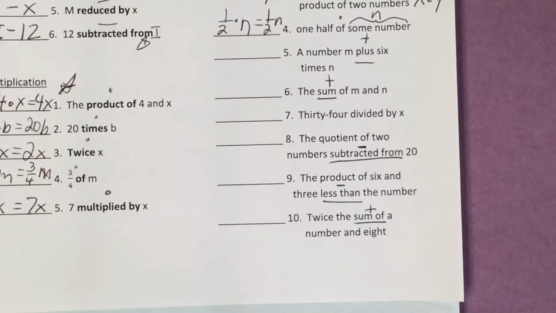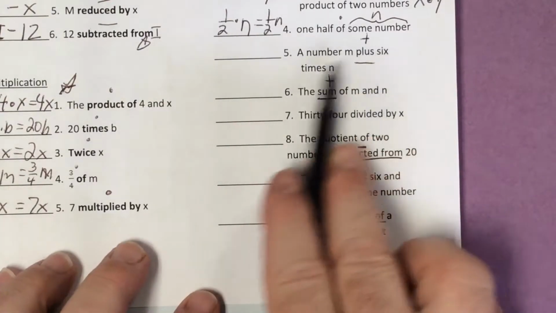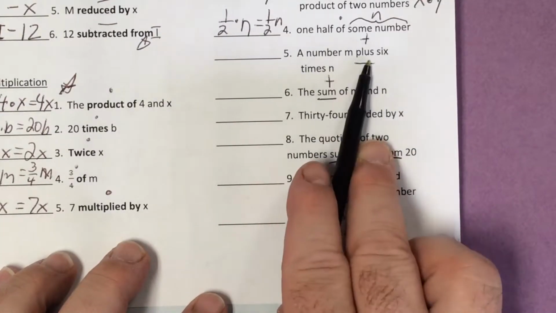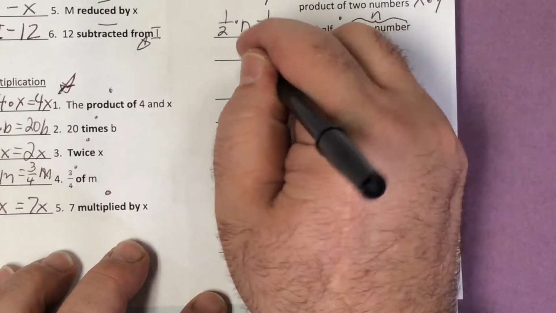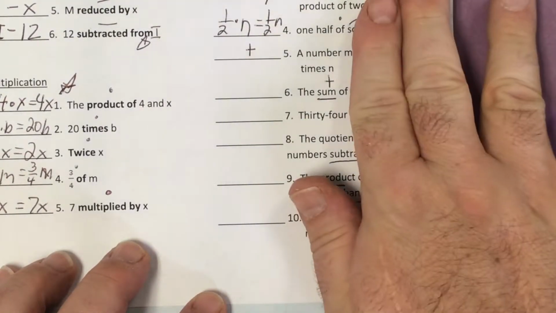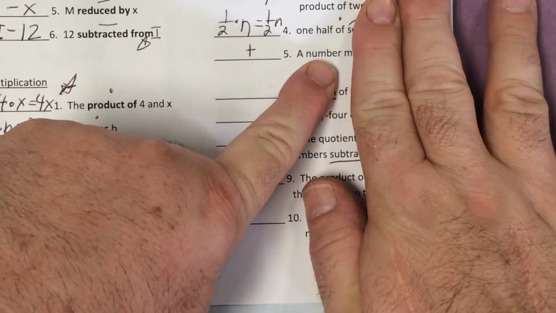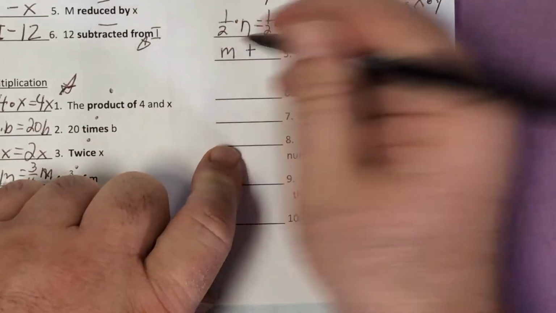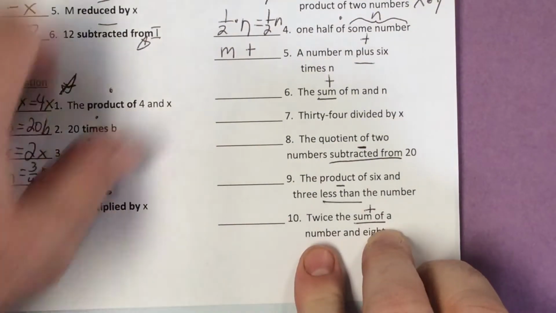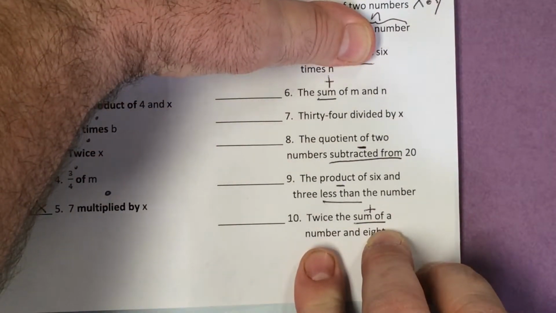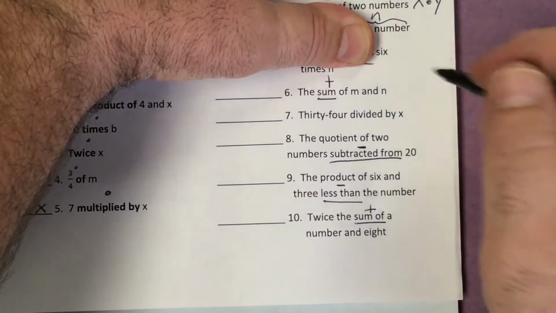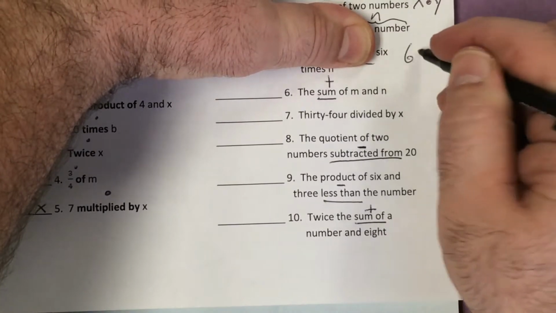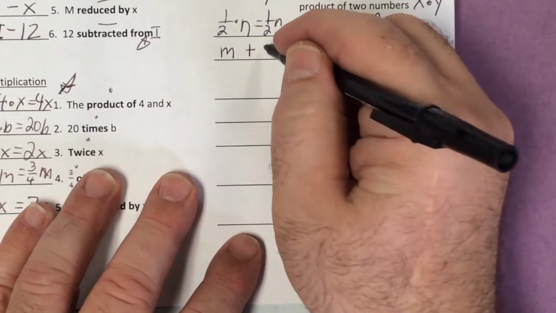We have a number m plus 6 times n. Plus is not a flip word. I'm just going to go ahead and put the plus sign down. I'm going to take a look at what's at the left. What's at the left? A number m. So they give us the variable that's being used here. Again, once we get to the plus, what's after that? 6 times n. So if you think about how to write 6 times n, that's going to be 6n. And I'm going to put that here, 6n.